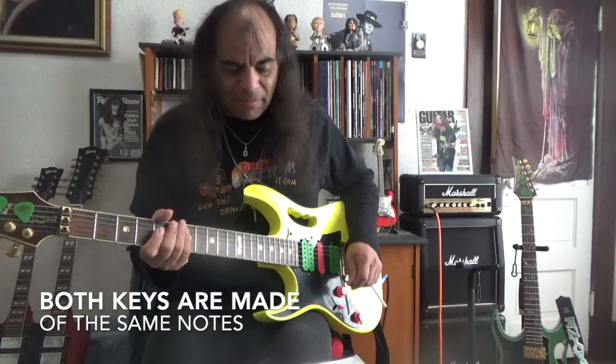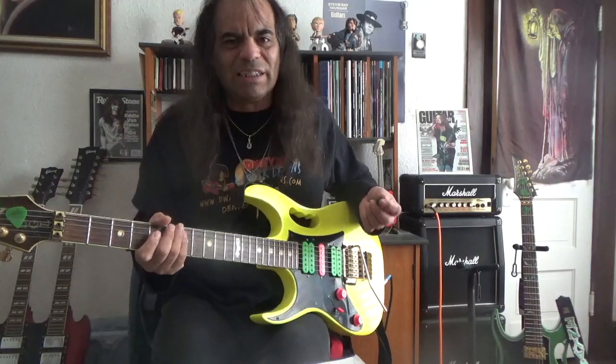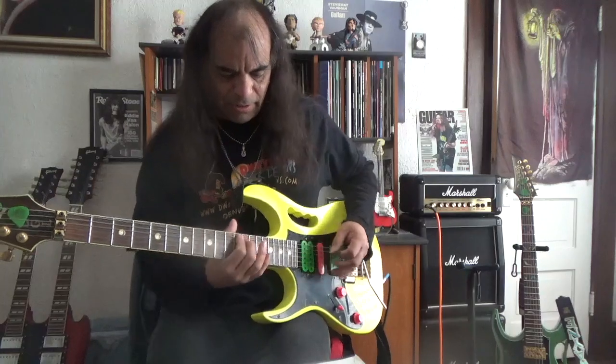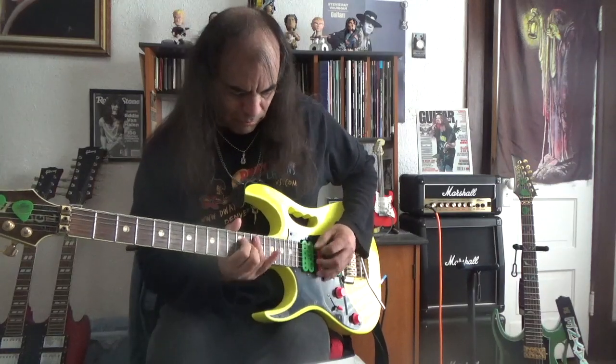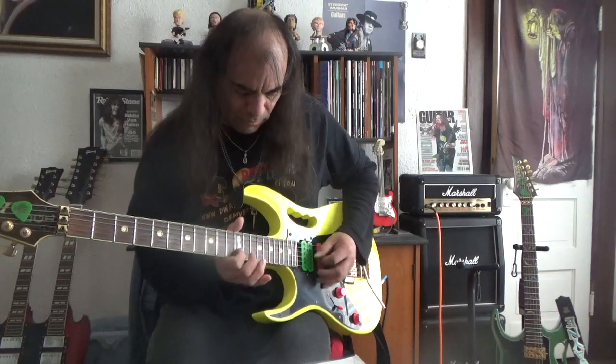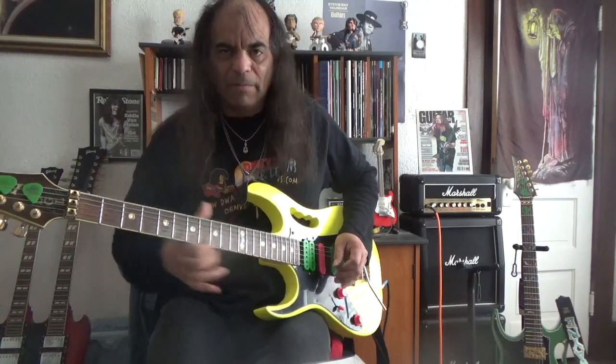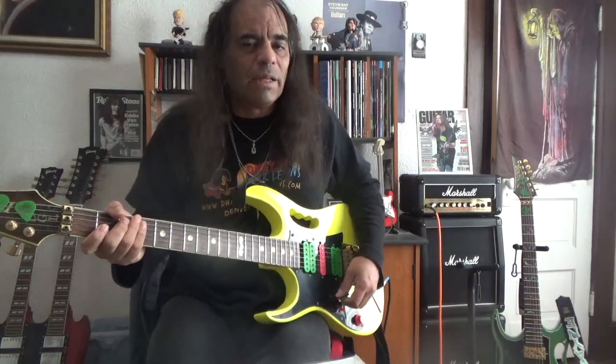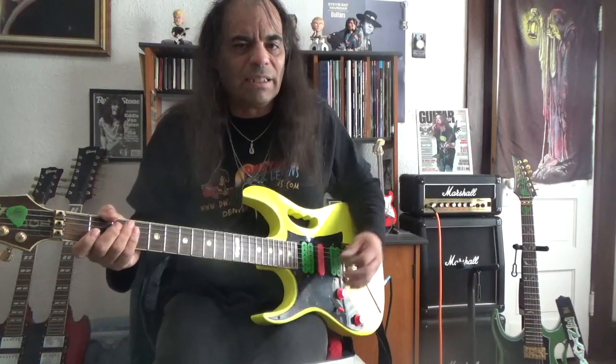And even this Aeolian mode, which is the natural minor, is right here in E. So you can play it in E minor or you can play it in G major. It doesn't really matter because they work the same. It's just where you want to put the roots.